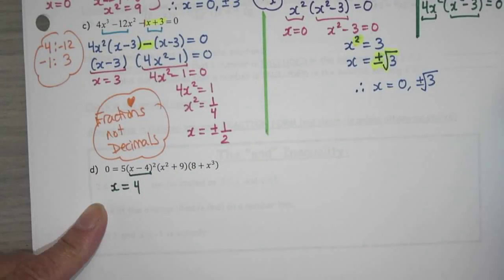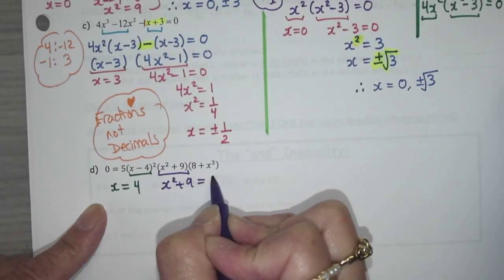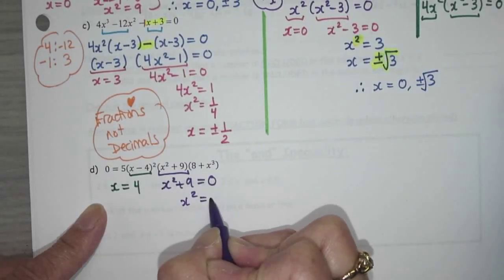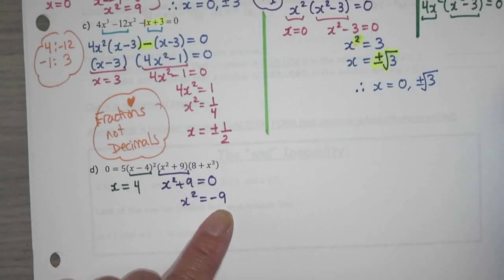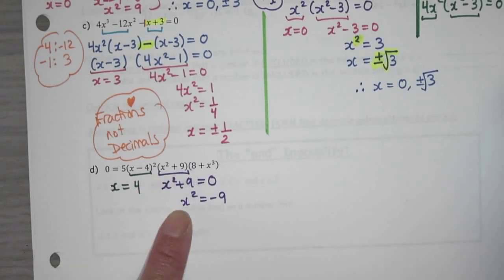This guy, sometimes you autocorrect it again, and you go x equals, and you autocorrect it to 9. It is -9, so can you solve that? You can't. So x squared plus 9, it's not a difference of squares. I didn't make a typo.